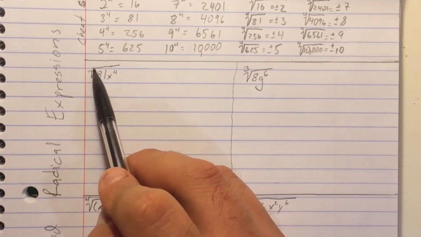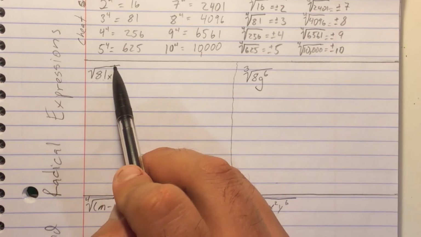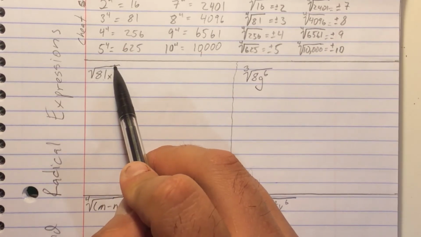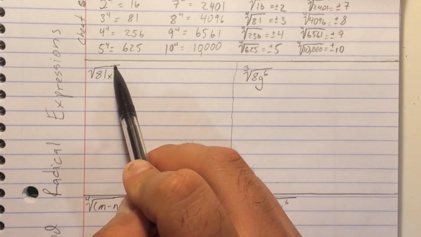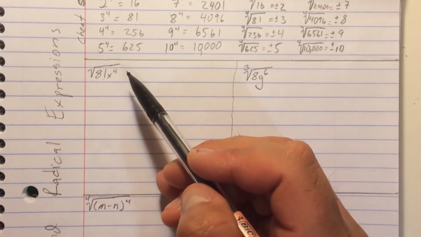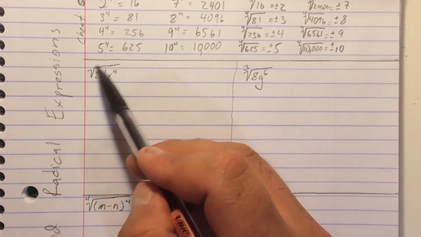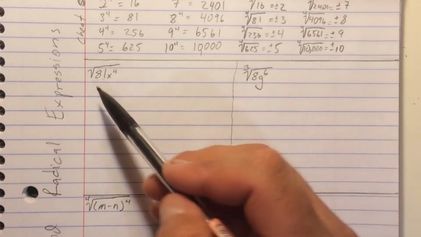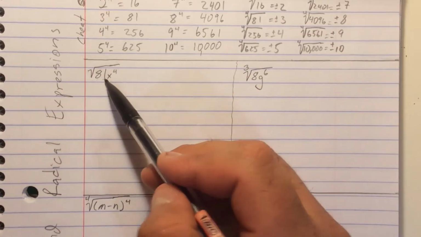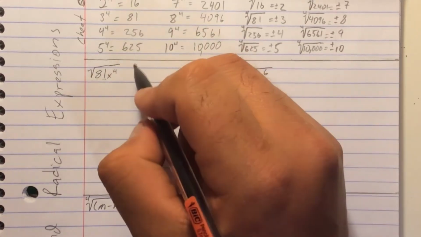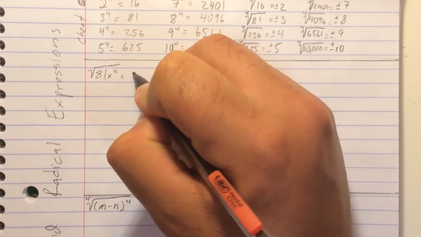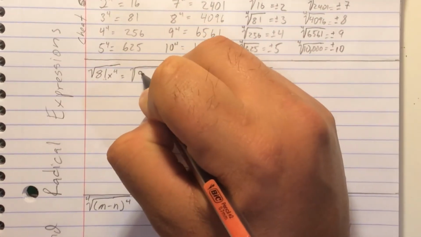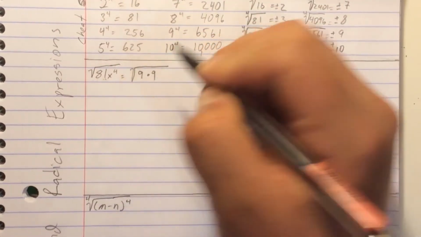Since we have this root already given to us and all we're asked to do is simplify, we have to use the absolute value symbol when needed, and every time we have an even root, we have to use it. I already know this, because I've memorized my cheat sheet by now: this is the square root of 9 times 9.